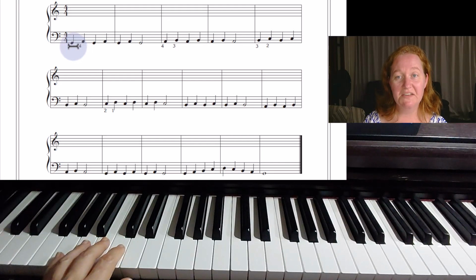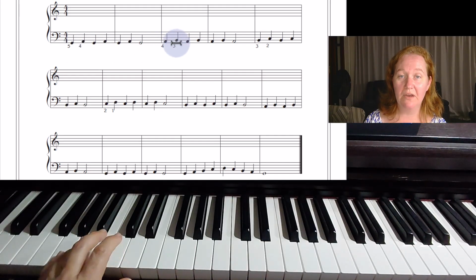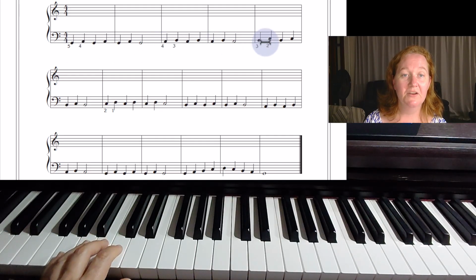It says to start with finger 5, and we're going to do step up, step down, step up, step down, and this counts 1, 1, 1, 1, 1, 1, and this counts 2 beats. So those are quarter notes or crotchets, and then a half note or a minim. This is finger 5 and 4, and then we're going to switch to finger 4 and 3. We're going to do the next 2 notes, and then you're going to do finger 3 and 2, and then you're going to do finger 2 and 1.